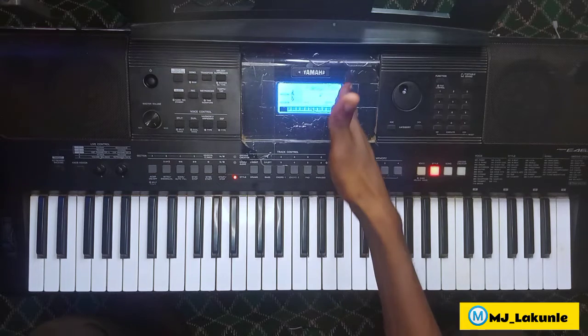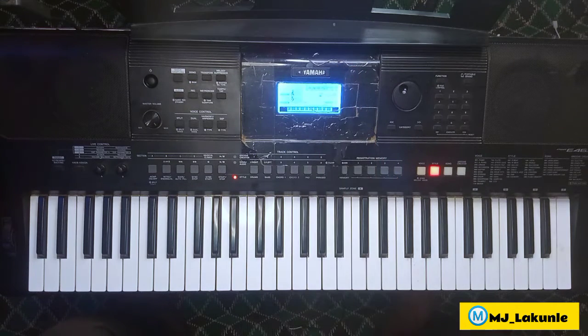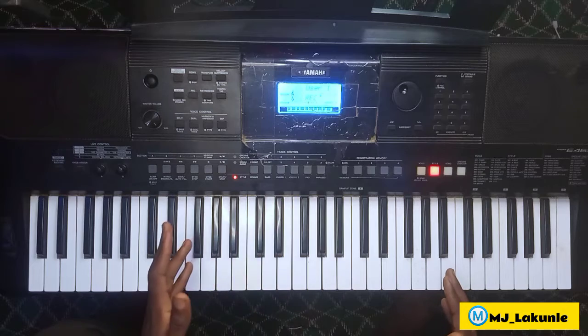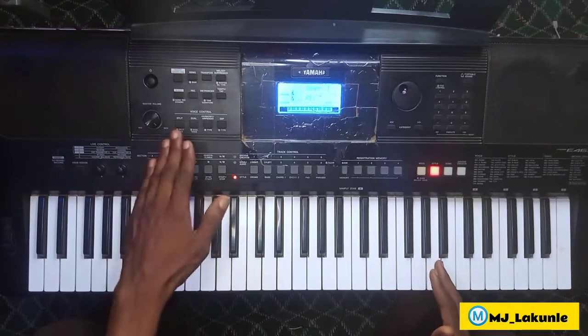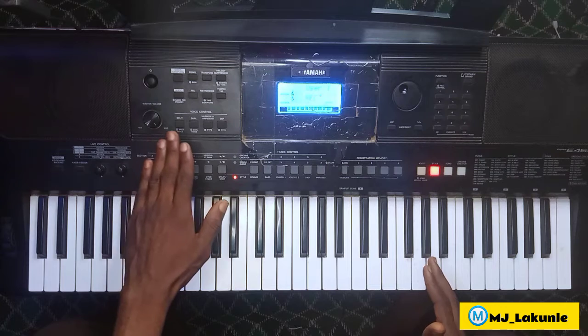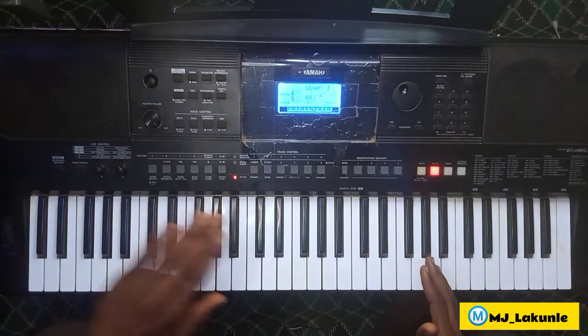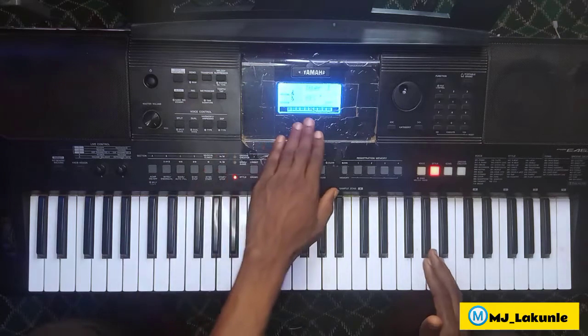Do you know why it's bringing overwriting on the screen of my keyboard? It is because I've once saved a file on the keyboard. So in case you see overwriting on the screen when you want to try this, don't be afraid. It has nothing to do with it. It's just replacing a file on the keyboard. So now it is ready for record.